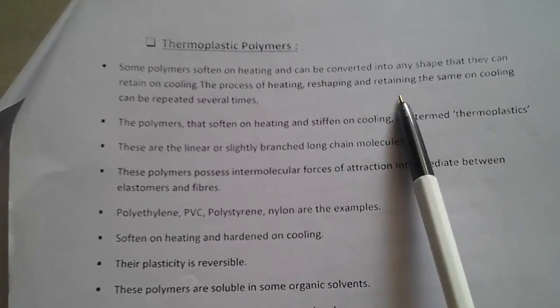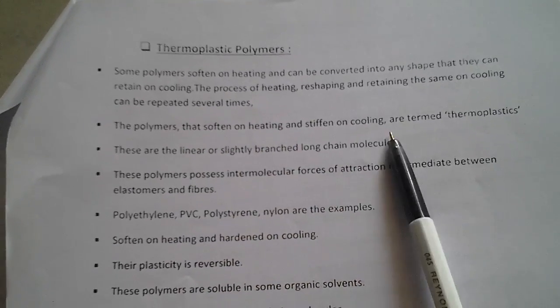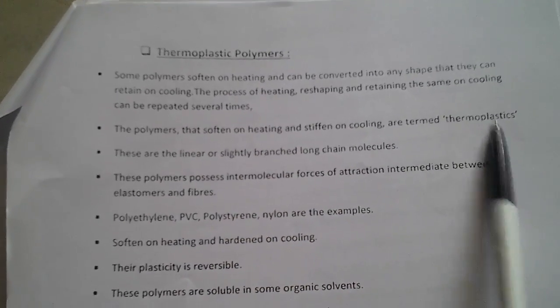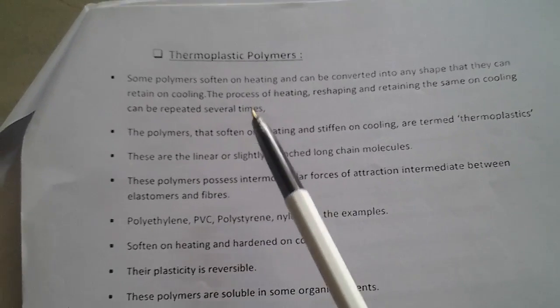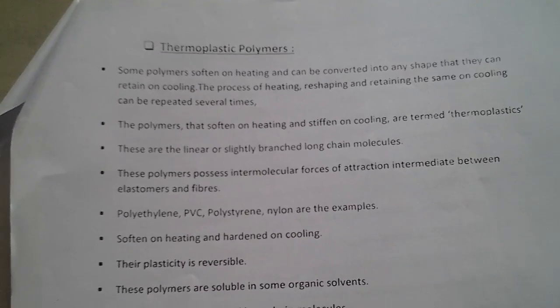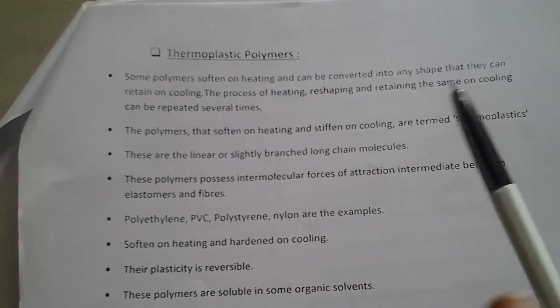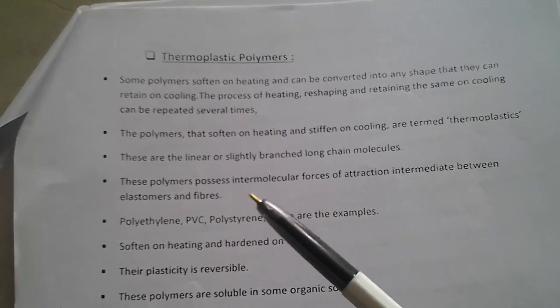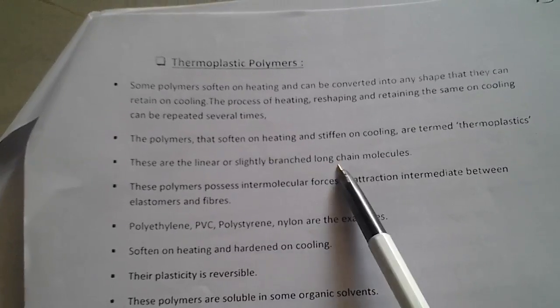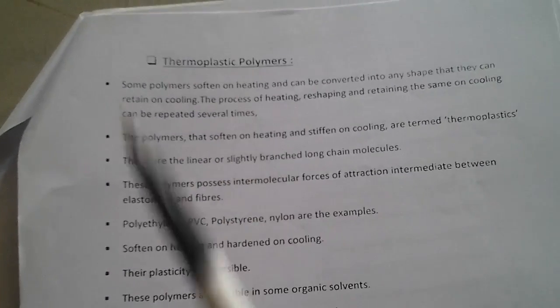The polymers that soften on heating and stiffen on cooling are termed thermoplastic. On cooling they become a harder substance. This property of plastic is called thermoplastic.